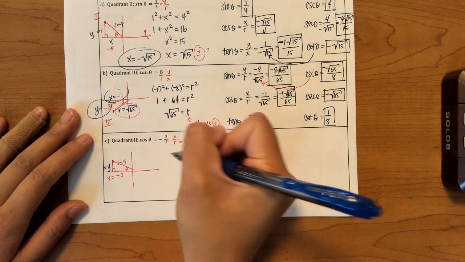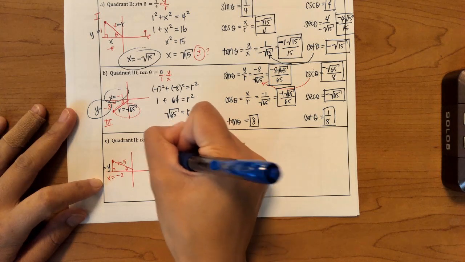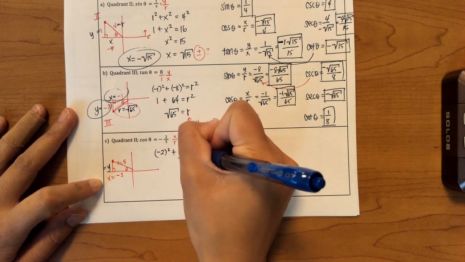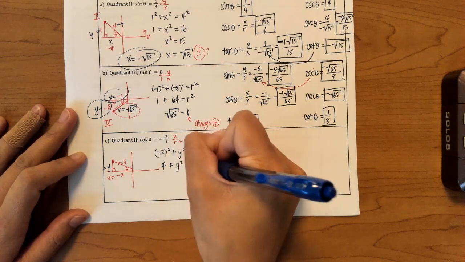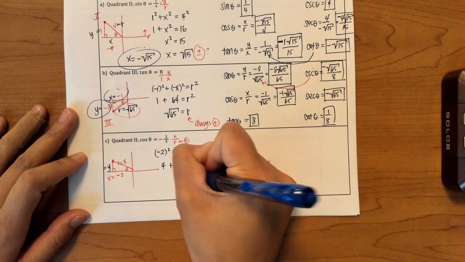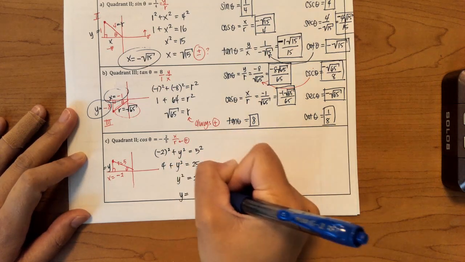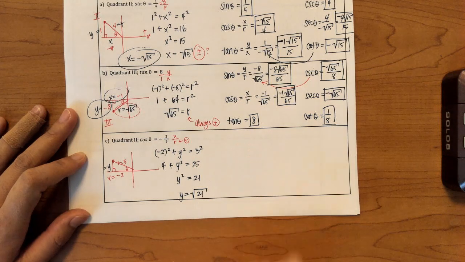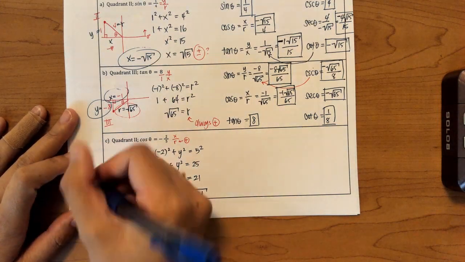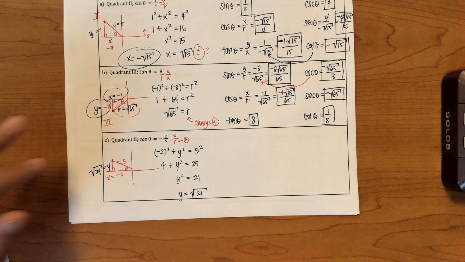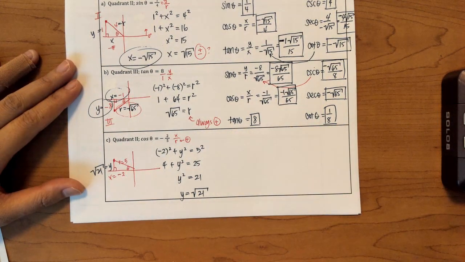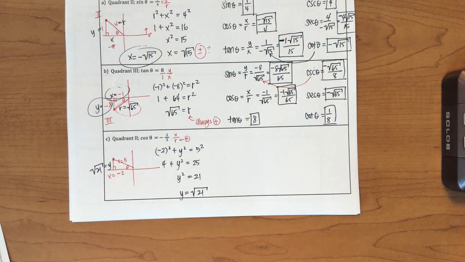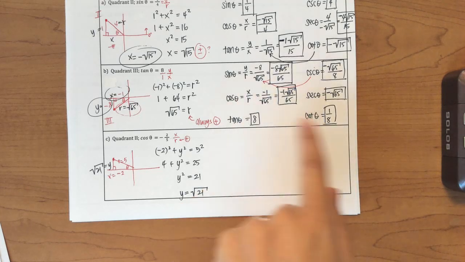We get, let's see, negative 2 squared plus y squared equals 5 squared. So 4 plus y squared equals 25. Y squared equals 21, and y equals root 21. And it is positive because it's going up. Okay. So at this point, you write your 6 trig functions. Pause your video here so that I can write out my answers, and then you can check them just to make sure you've got the simplifying radicals.